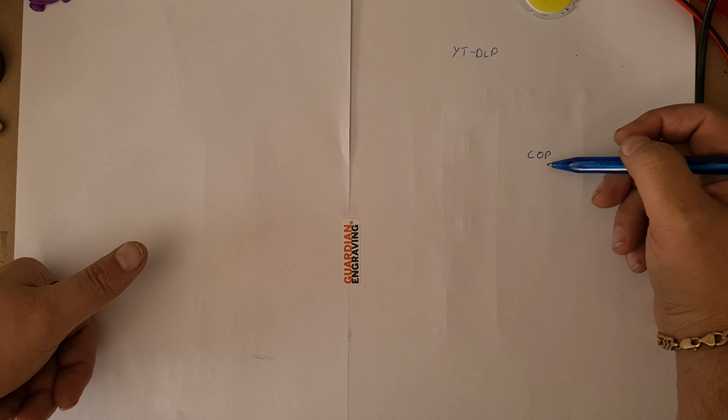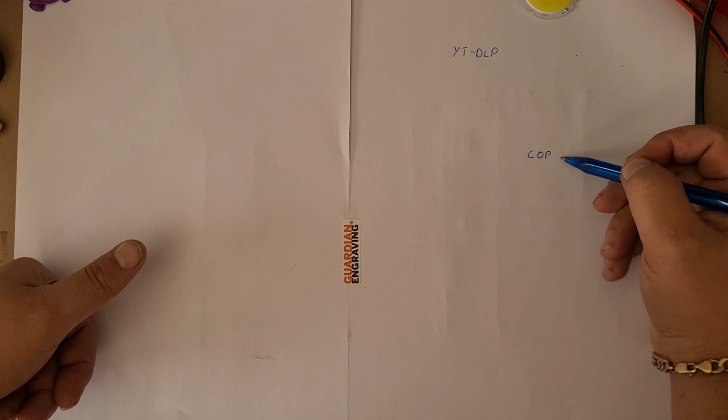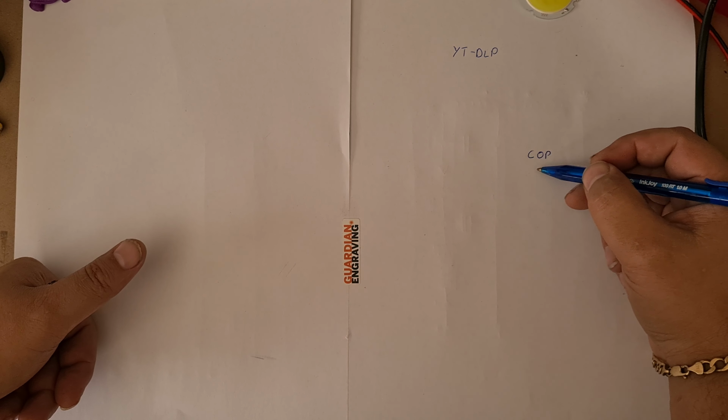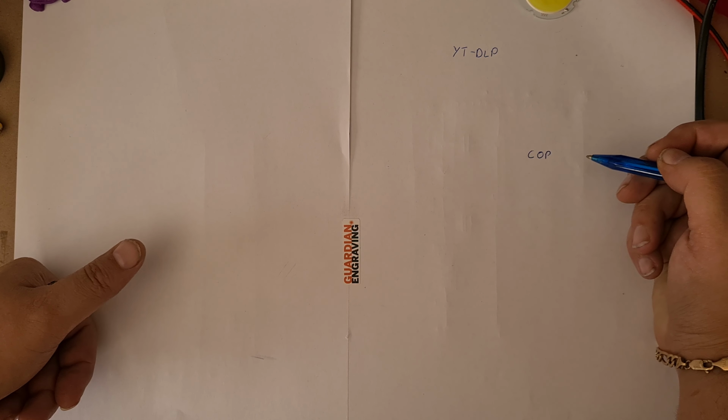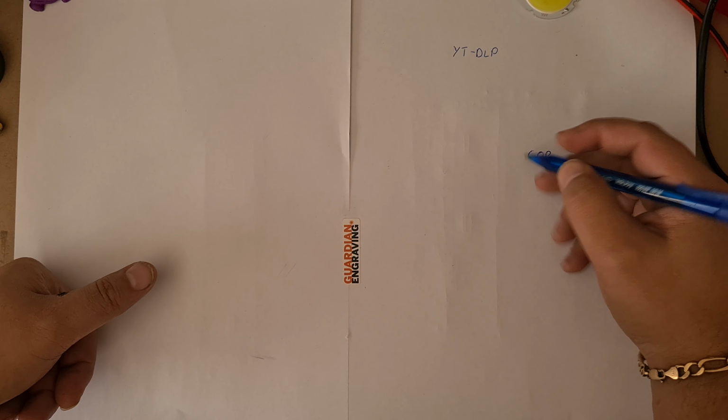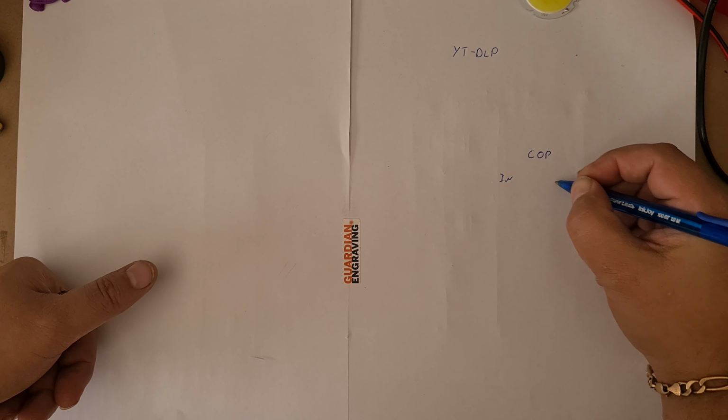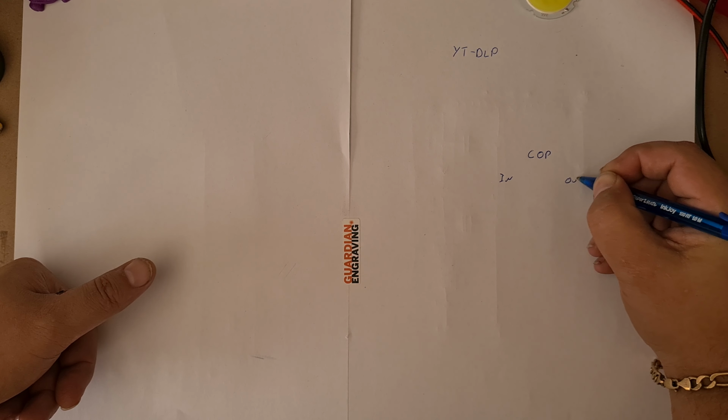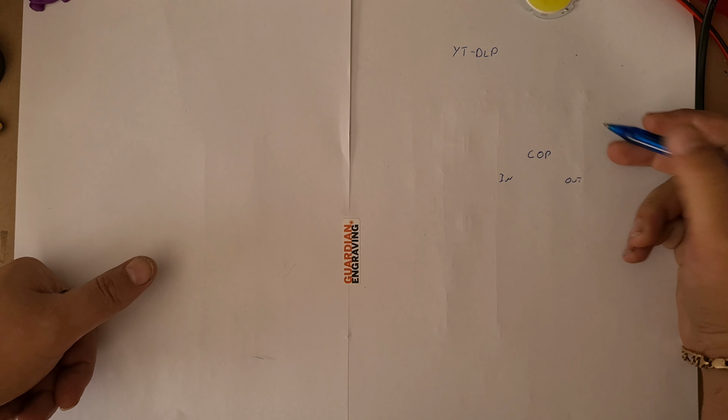You can look that up if you like, but basically it's coefficient of performance. It determines how well a system is working based on the input in compared to the output out.